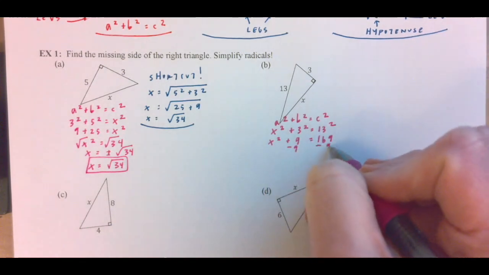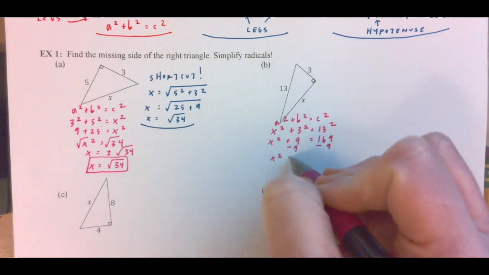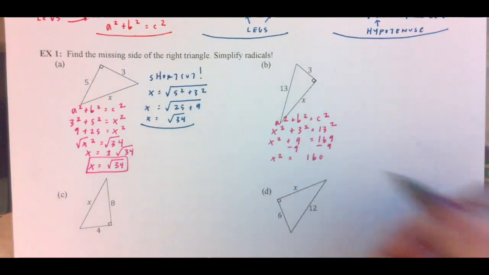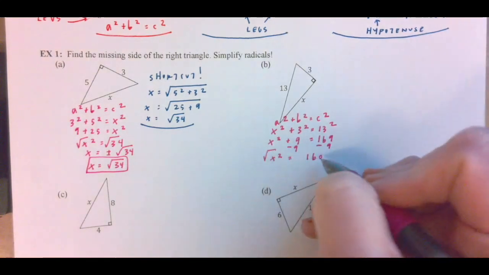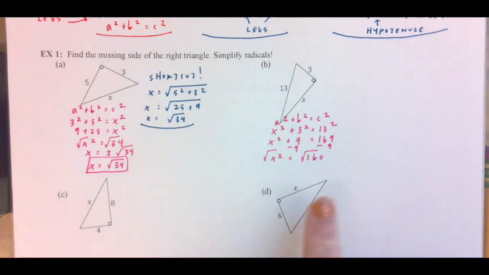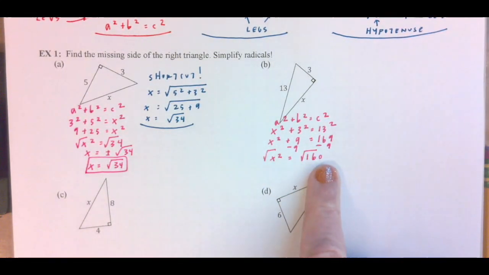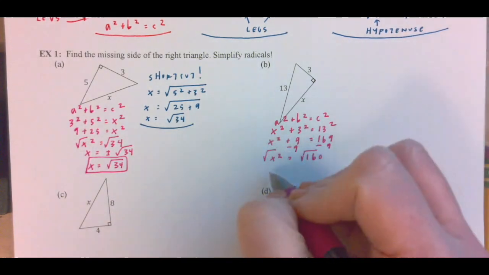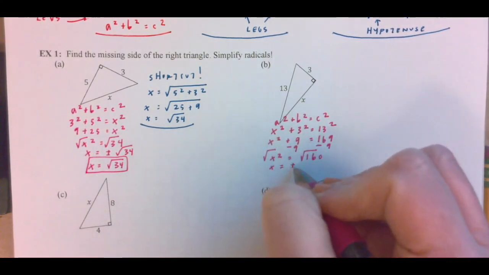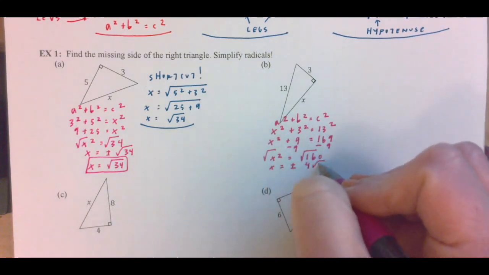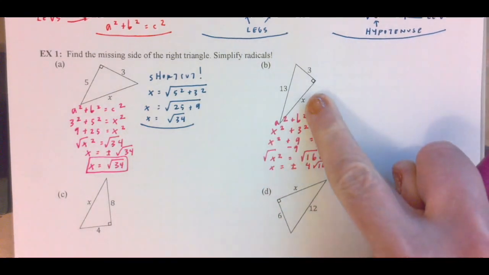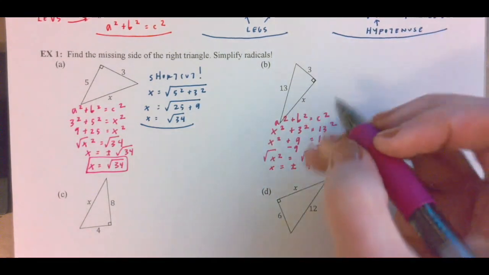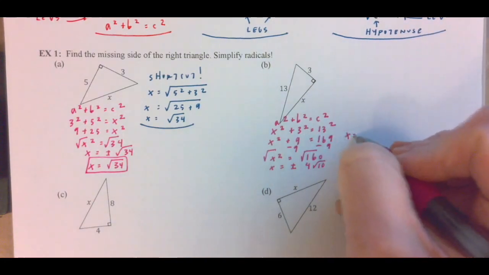Take away the 9. x squared equals 160. Take the square root of each side. 160 is 16 times 10. So x could be plus or minus 4 root 10, but really has to be positive because that's a measure. So x would be just 4 root 10.